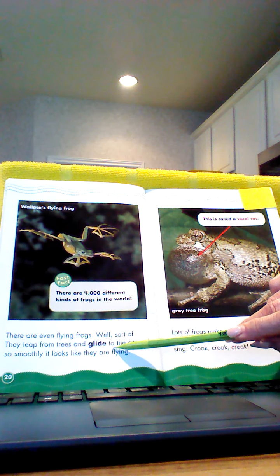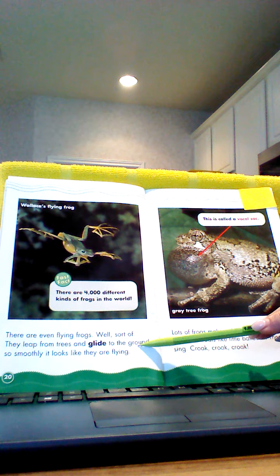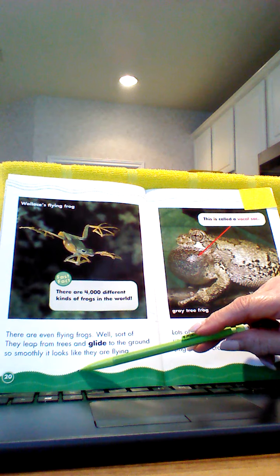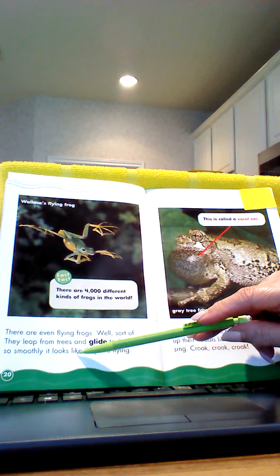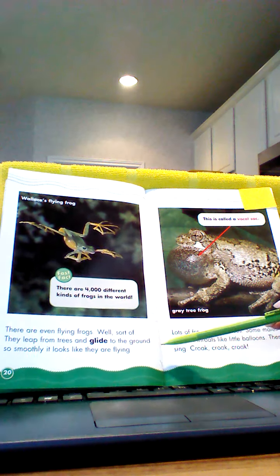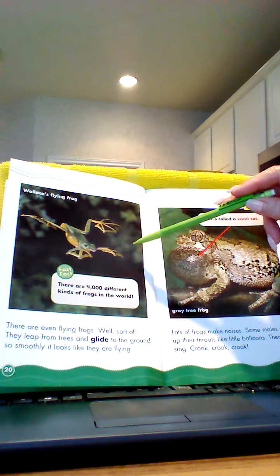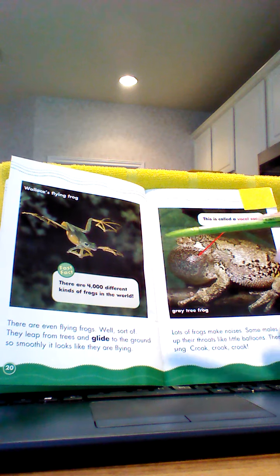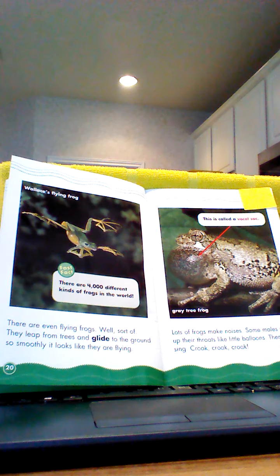Do you remember the word glide? To the ground so smoothly. When they move so smoothly and easy. Did you see? Look at the legs. It's no wonder that they look like they are flying.